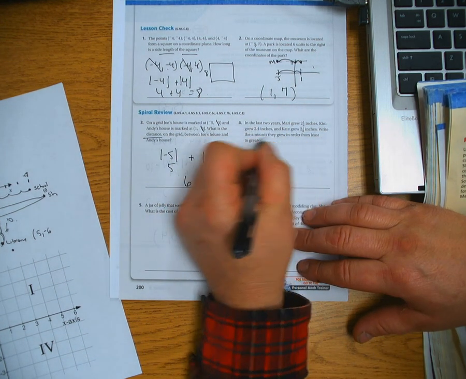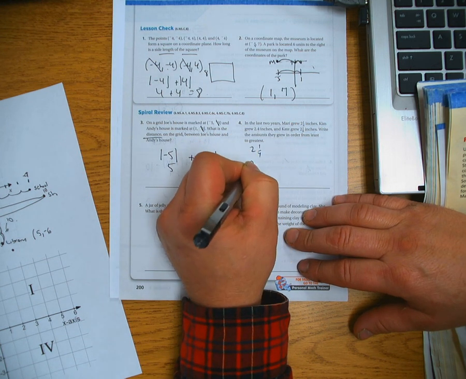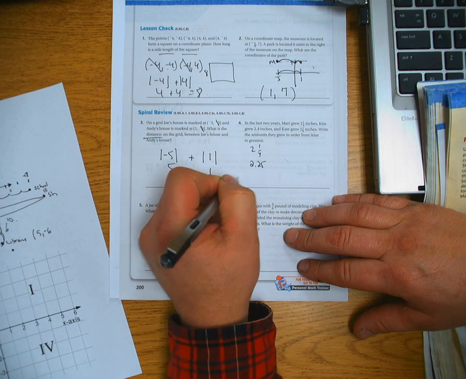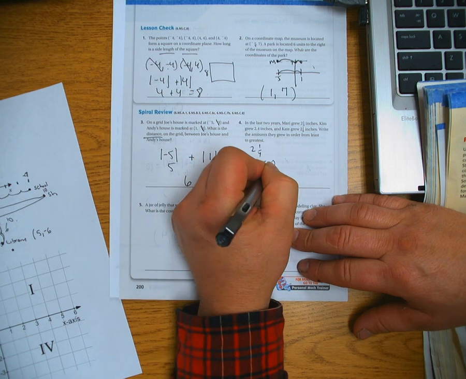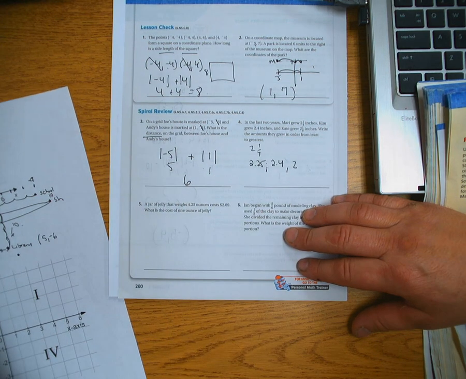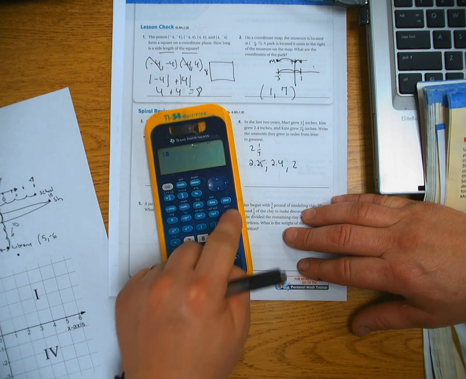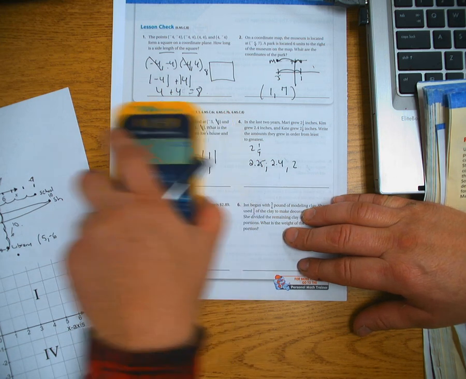Remember how we do these? We have to put them all in decimal form. So 2 1/4 is 2.25. Okay? 2.4 is 2.4. 2 1/8: I'm going to take my calculator. I'm going to do 1 divided by 8, and it comes out to 0.125.